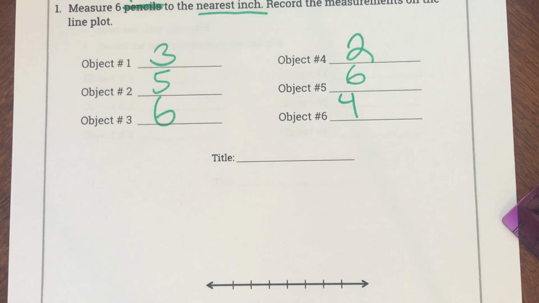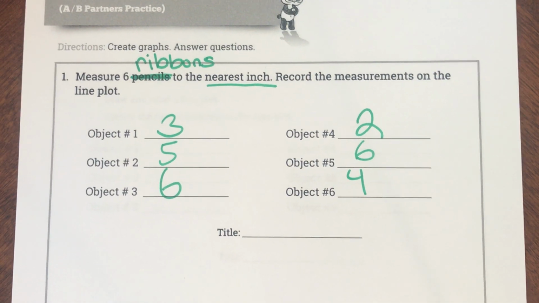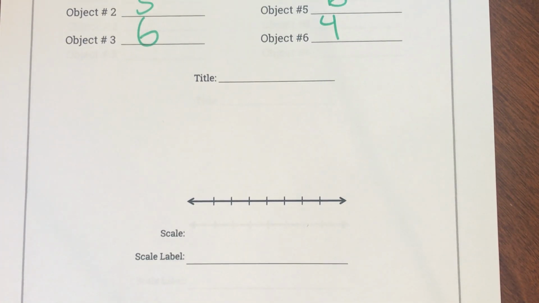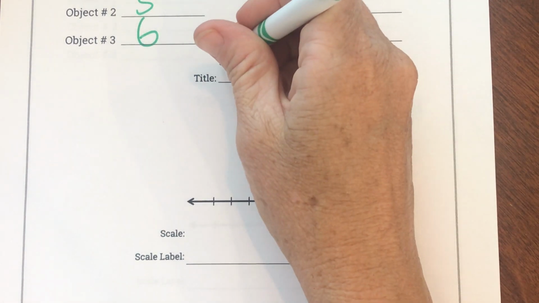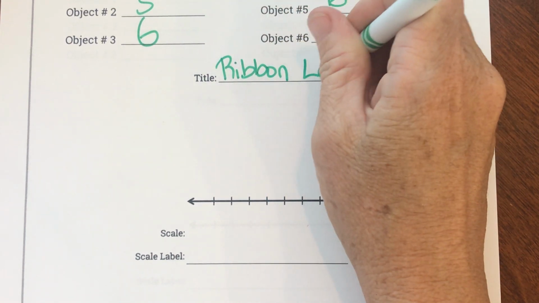Okay, so now we have measured our objects and we're ready to do step 2, which means to set up and label our line plot. So here's our line plot. They want a title. This whole line plot is going to be about ribbon lengths.